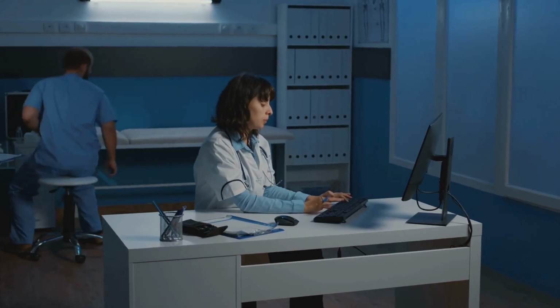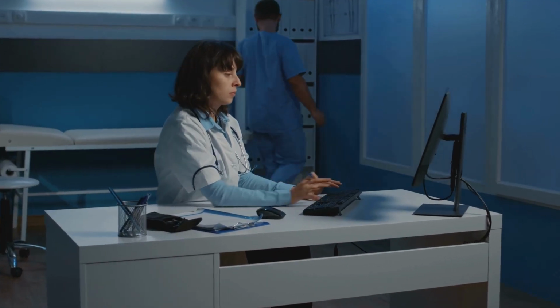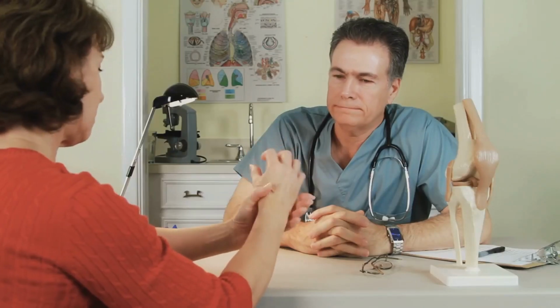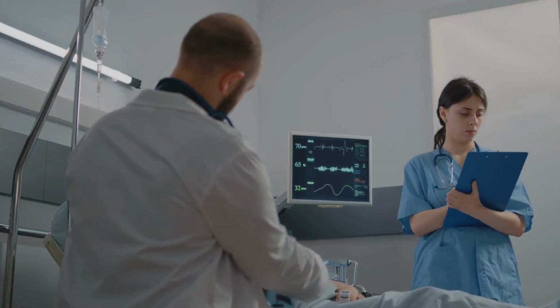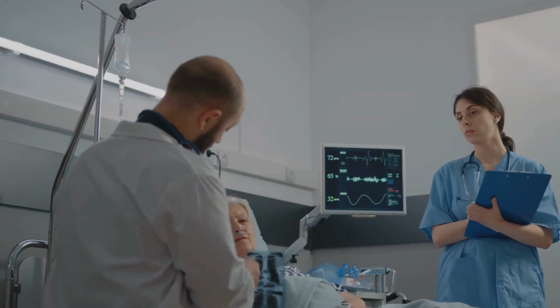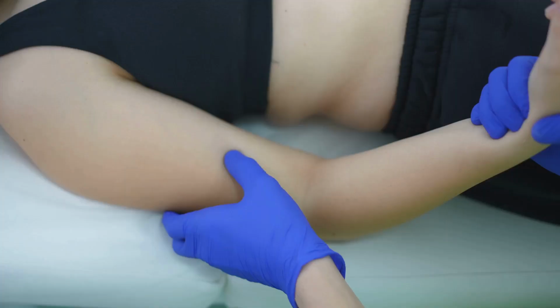Repetitive hand movements and certain medical conditions increase the risk of CTS. Early diagnosis and treatment are crucial to prevent long-term complications. This video will cover the causes, symptoms, diagnosis, and treatment options for CTS.